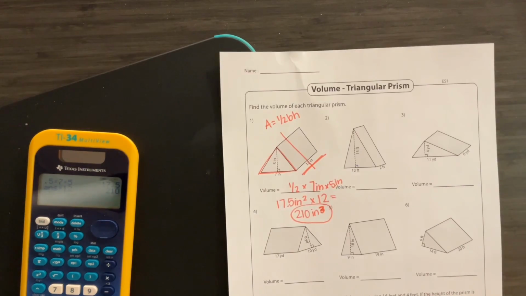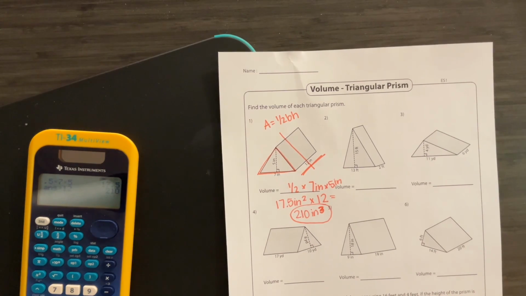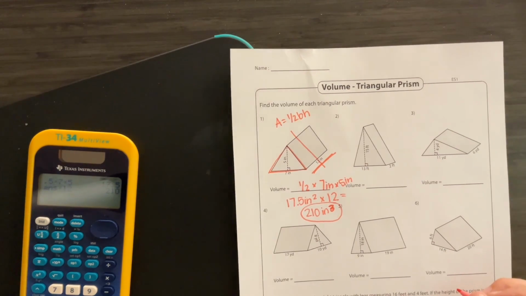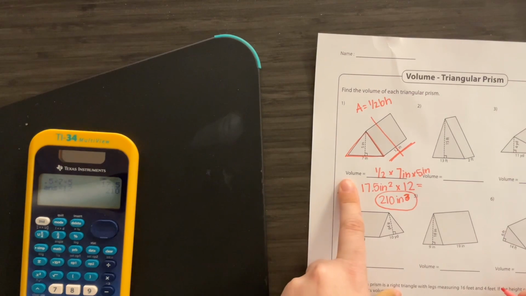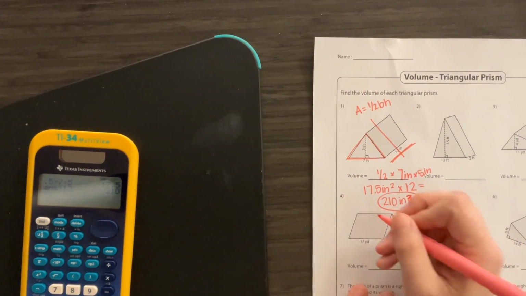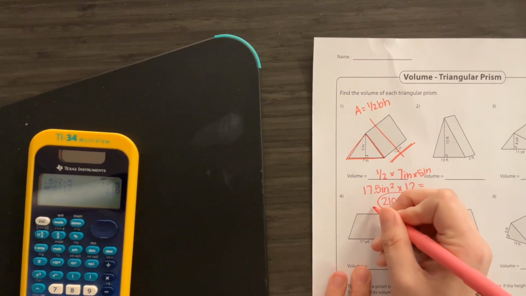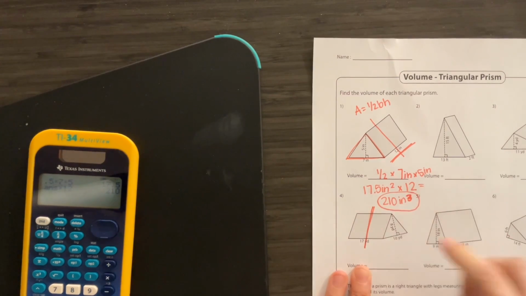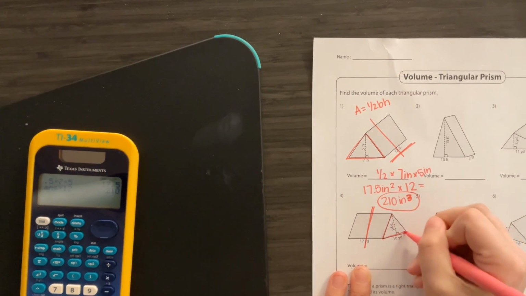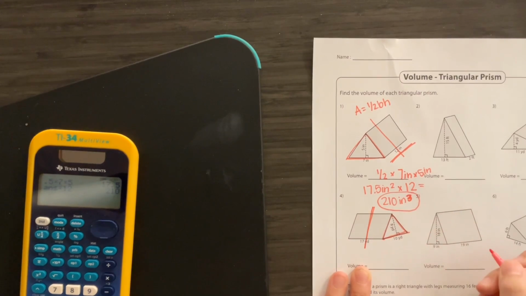We're going to do one more example just so hopefully it's making sense for you. I'm going to choose this one down here because it looks similar to this one up here, and I just like the way that one is. So again, we're cutting it, and we would have a triangle as our cross section. So we've got it right here.